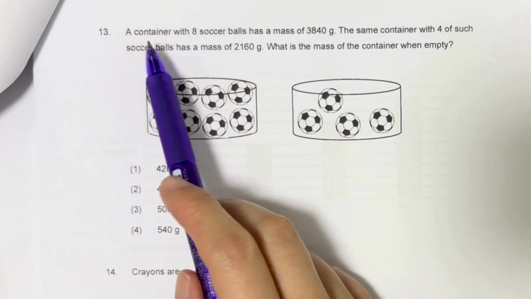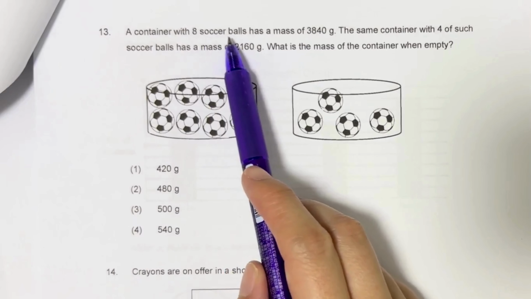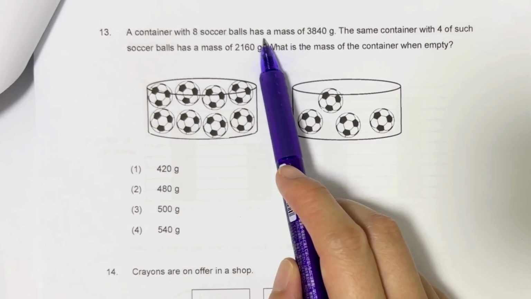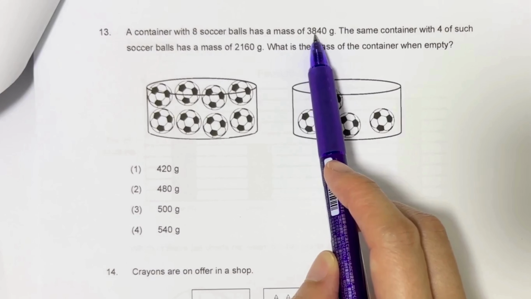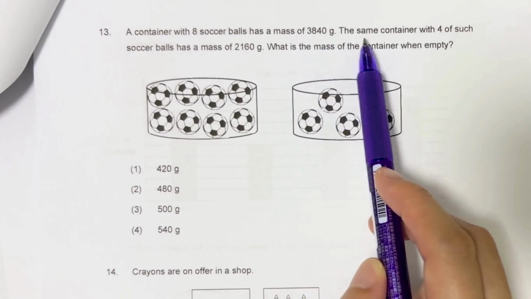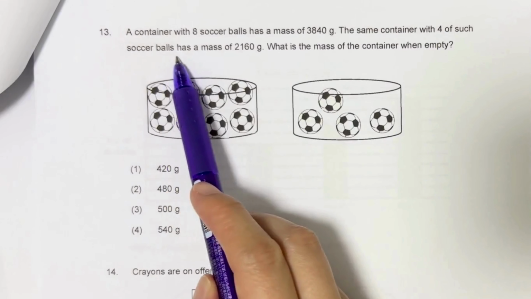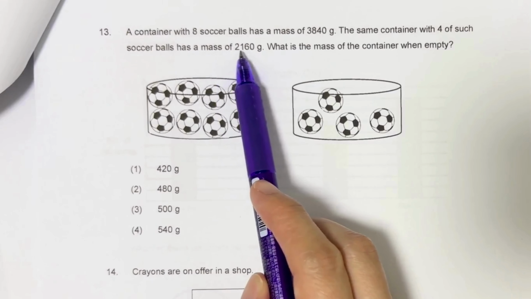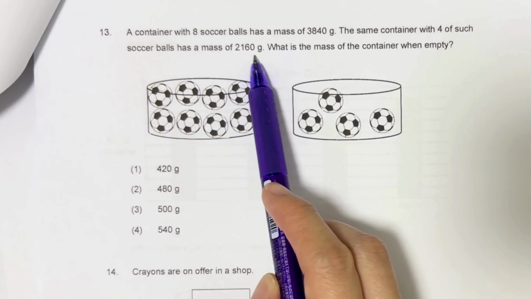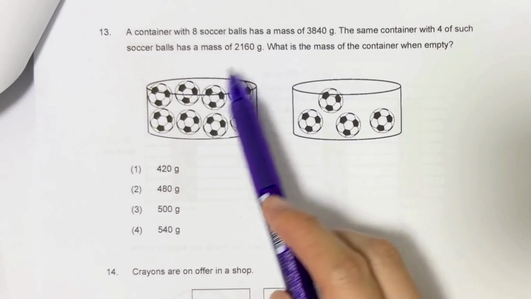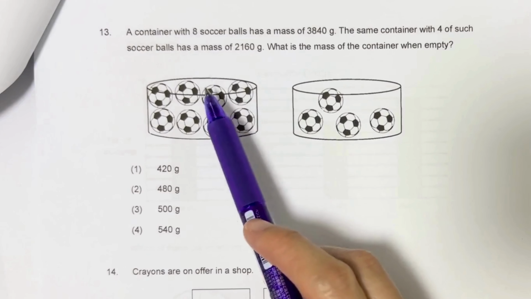Question 13. A container with 8 soccer balls has a mass of 3,840 grams. The same container with 4 of such soccer balls has a mass of 2,160 grams. So let me pen down the information.